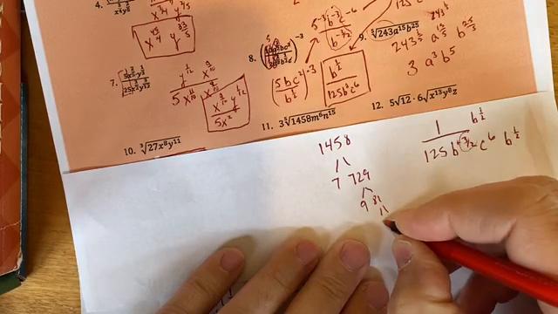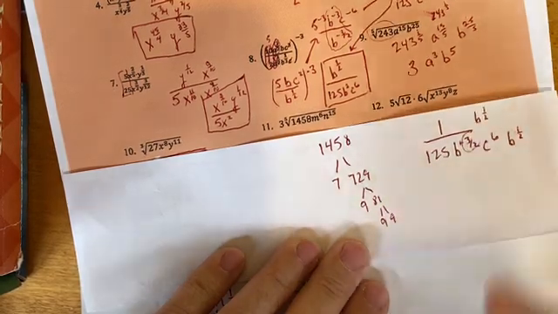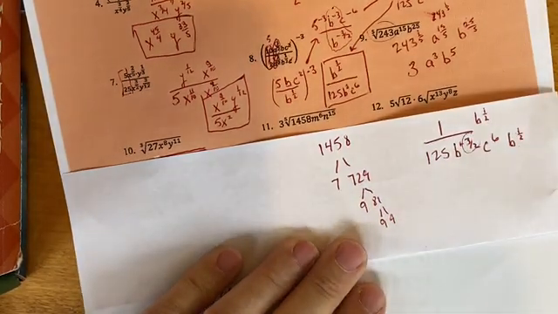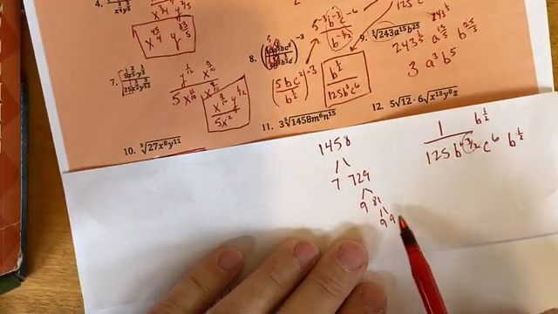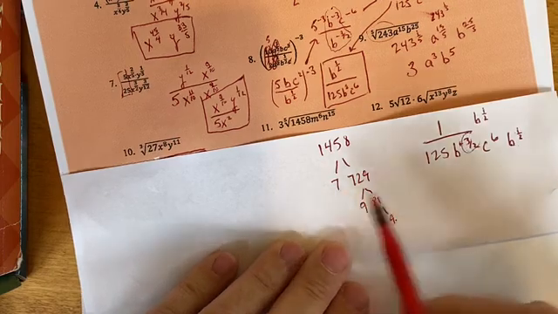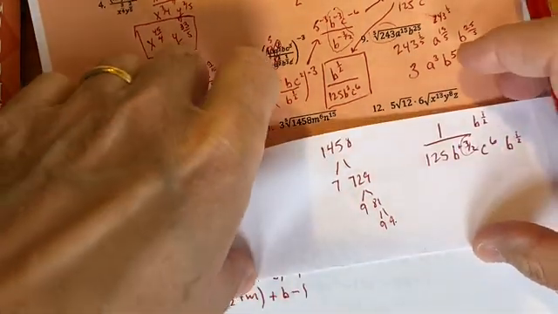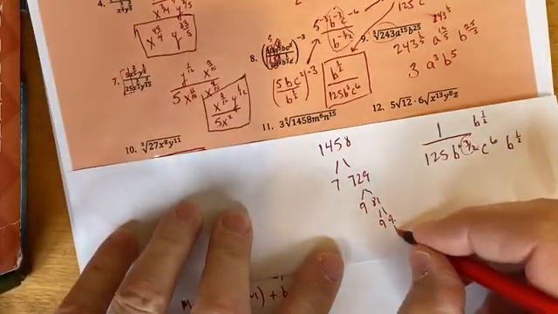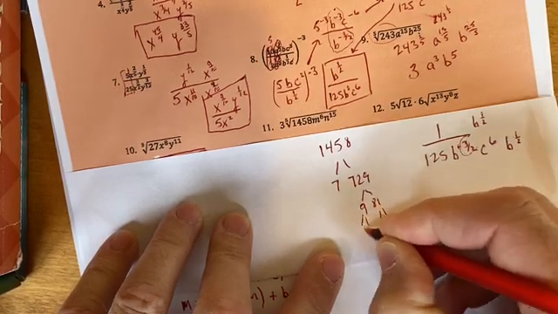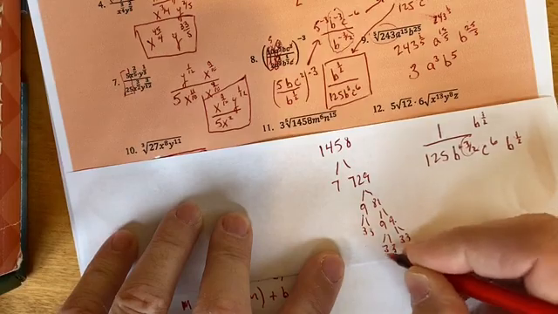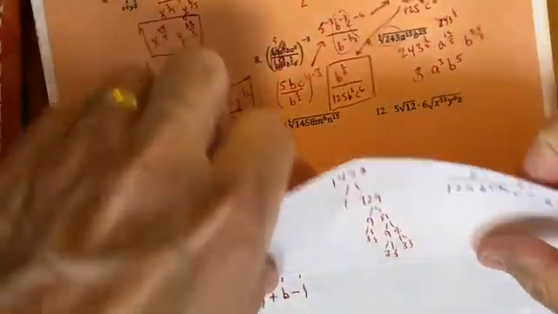And 81 is 9 times 9. So 1, 2, 3, 4, 5, 6 threes. Okay, so I'm ready to do this one. So 9 we know is 3 times 3, and this 9 is 3 times 3, and this 9 is 3 times 3. So it's 6 threes and a 2.